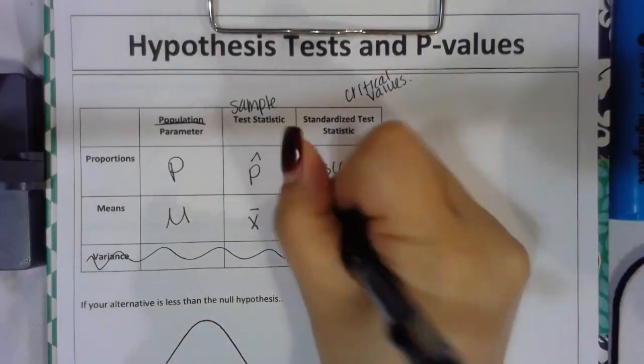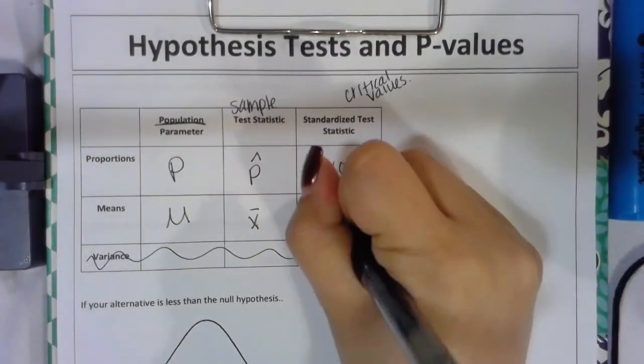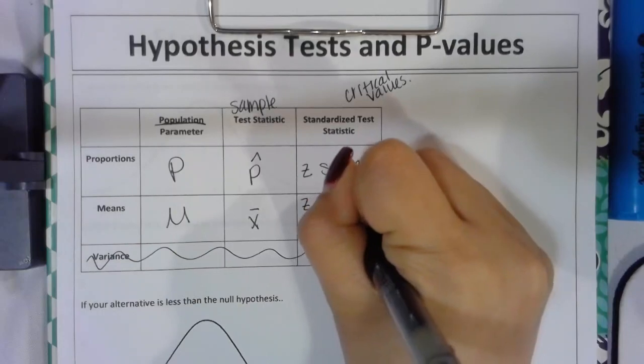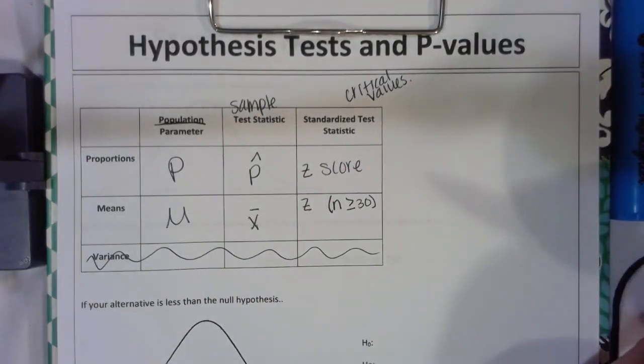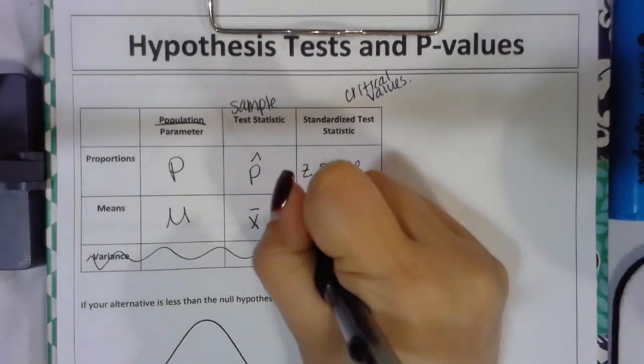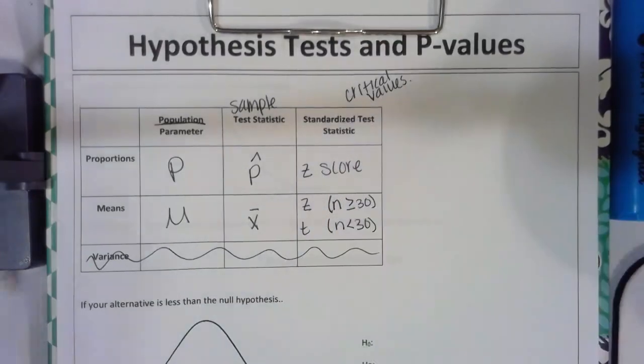With means, though, it's going to be z so long as we're talking about a sample of over 30 people. But if it's a sample of less than 30 people, then it's a t-score. And we'll get into that a little bit more in a different section.